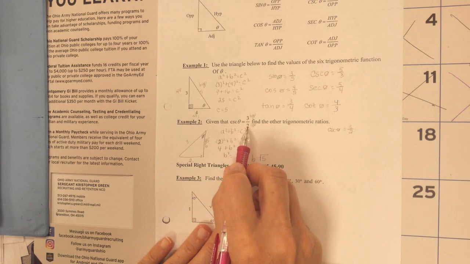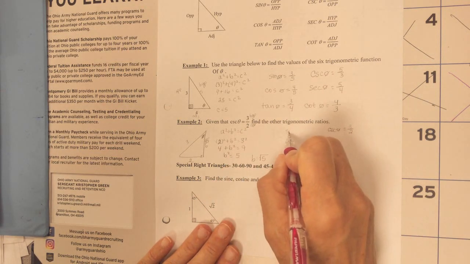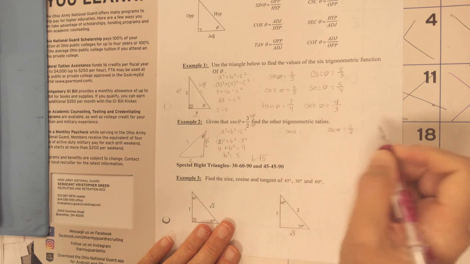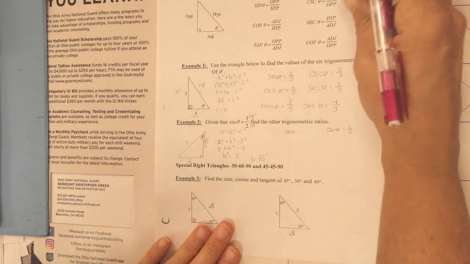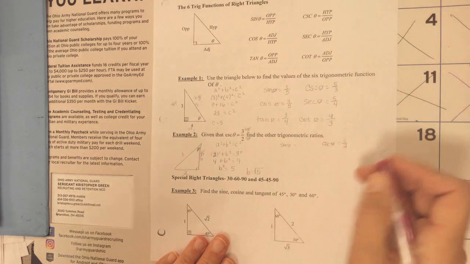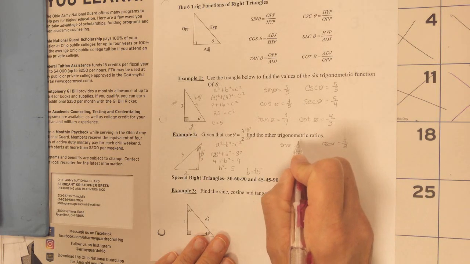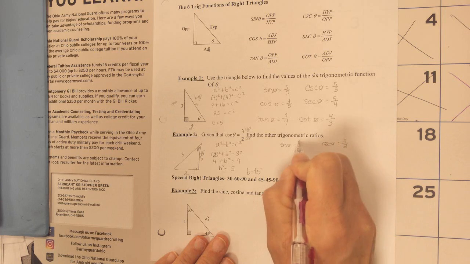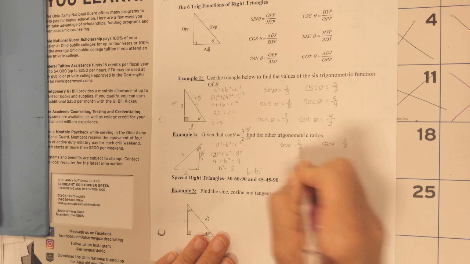That's the given. So really, before we did anything, we could find sine, because remember, the reciprocal of cosecant is sine. So the sine of theta would be 2 over 3.